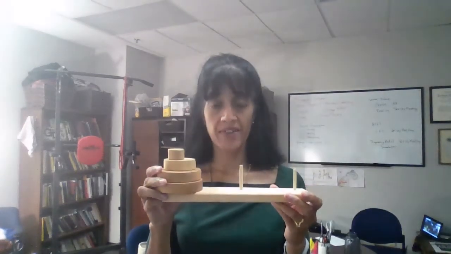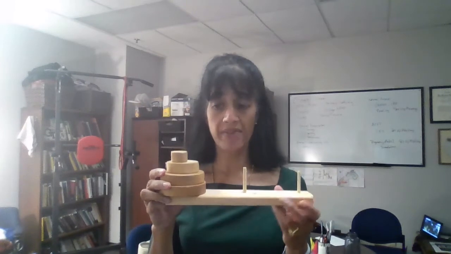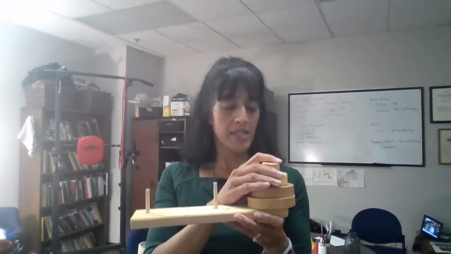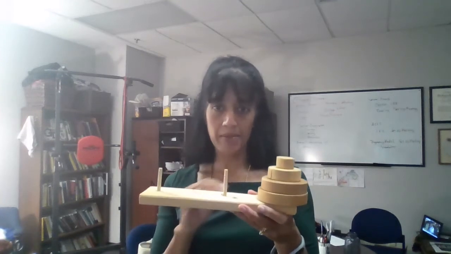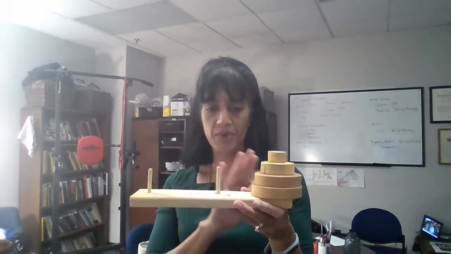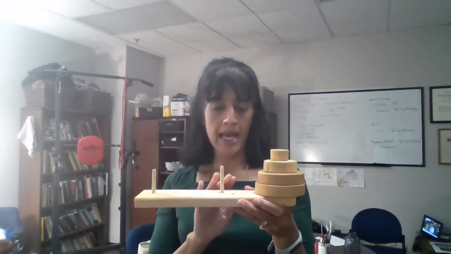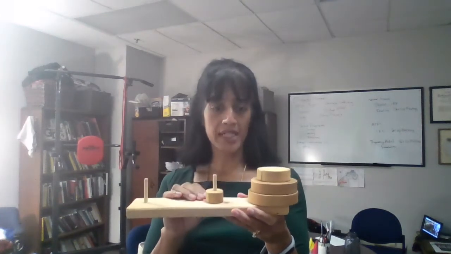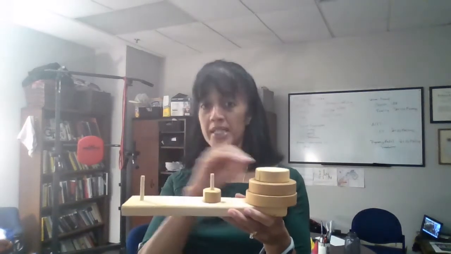I'm going to show you, instead of a read ahead, the Towers of Hanoi game as a watch ahead. The object of this game is that I want to move all of these discs from one peg to another peg. The rule is I can't take a smaller disc as I'm moving, and I can only move one disc at a time.